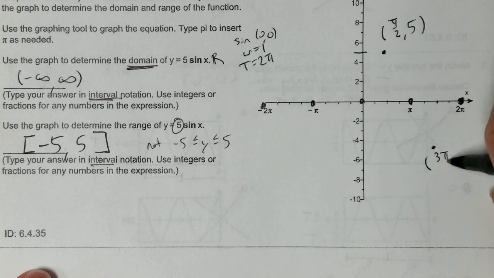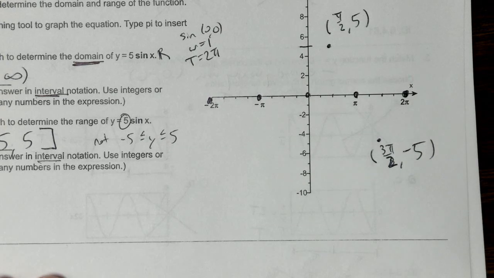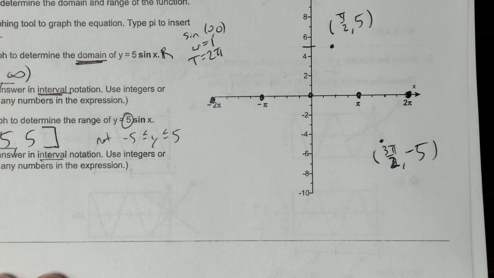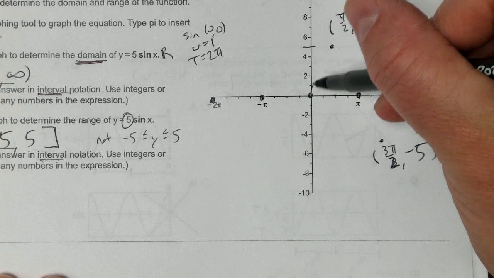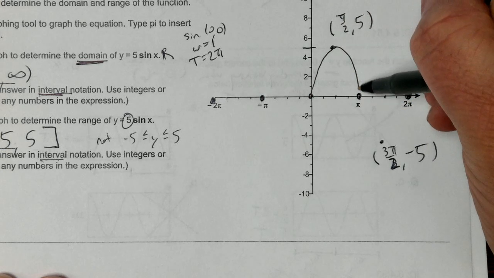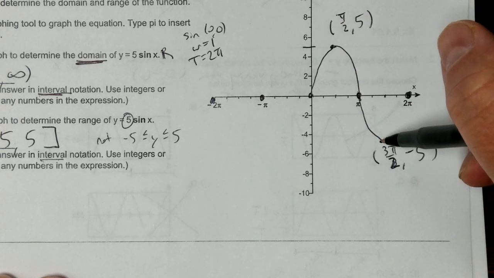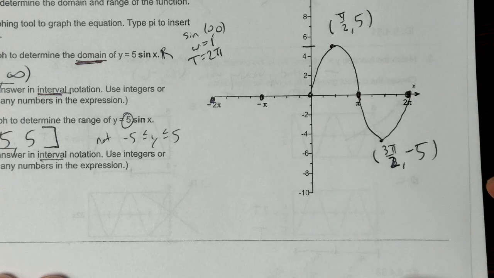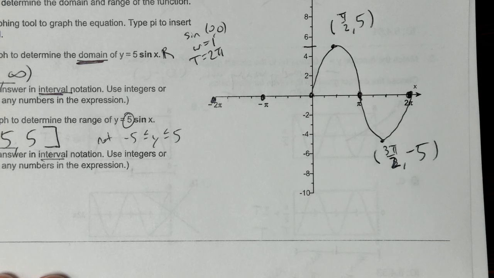This ordered pair would be 3 pi halves, comma negative 5. And this is your graph. So that's one period worth.